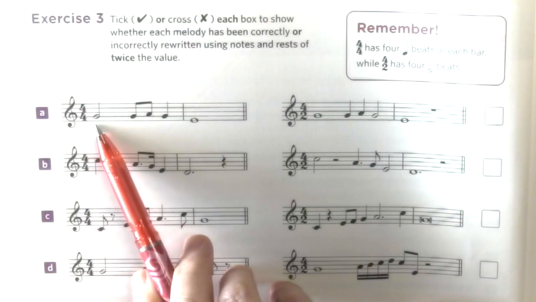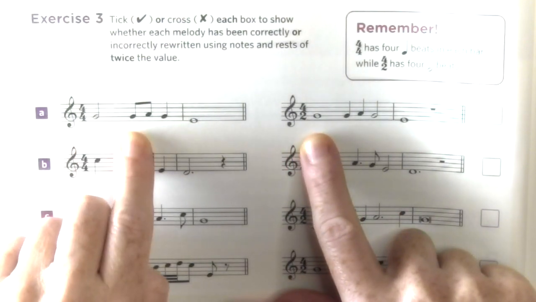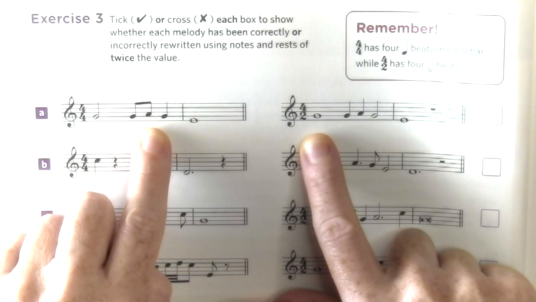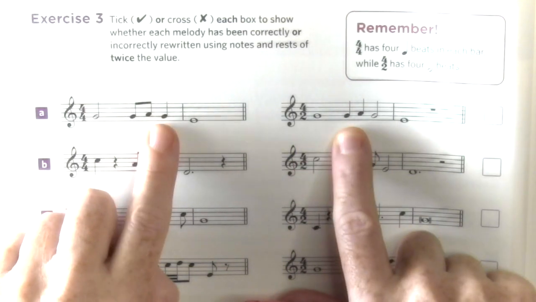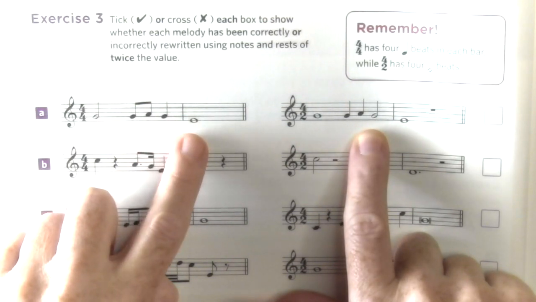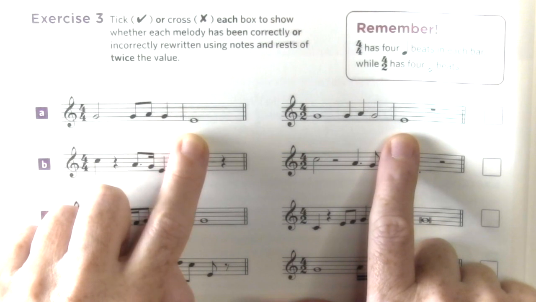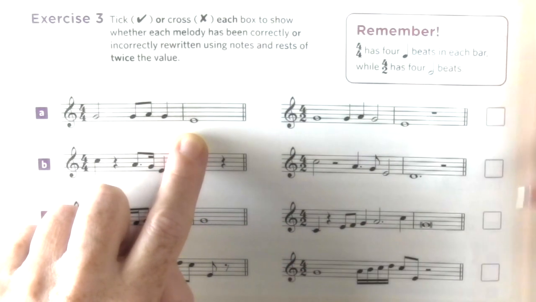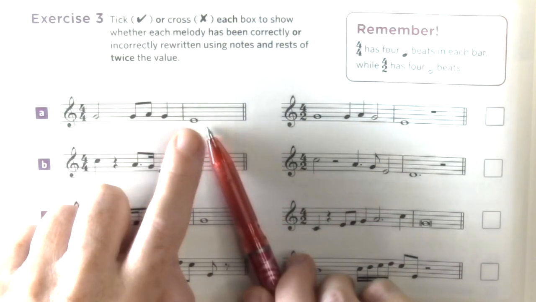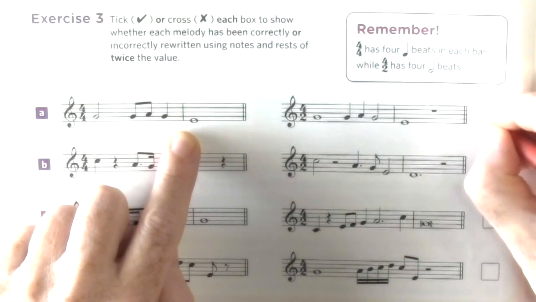So now, the minim becomes a semibreve. The quavers become crotchets. The crotchet becomes a minim, yes, and the semibreve becomes a breve. So this is not twice the value. Also, we have an added rest, which adds up correctly within the bar, but this bar is not twice the value. So this is incorrect.